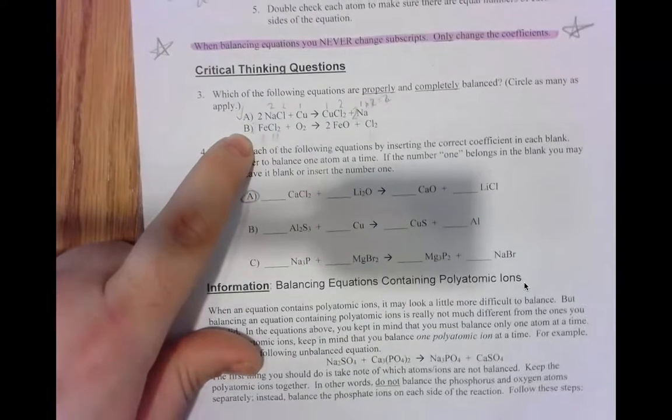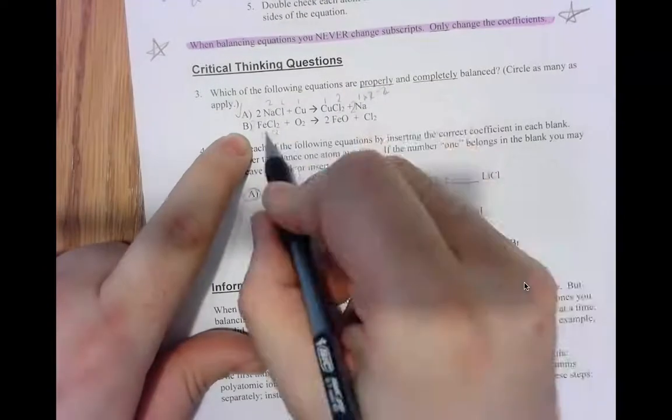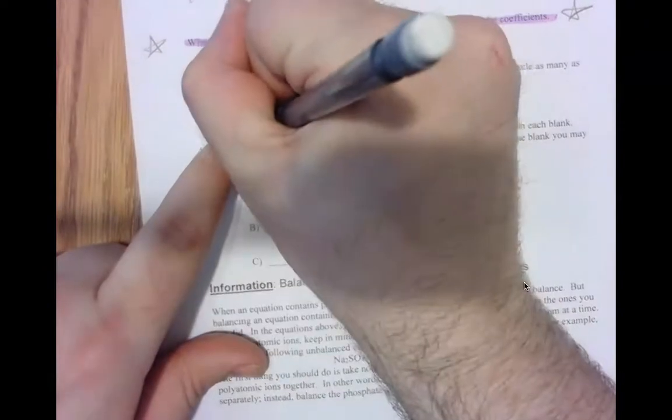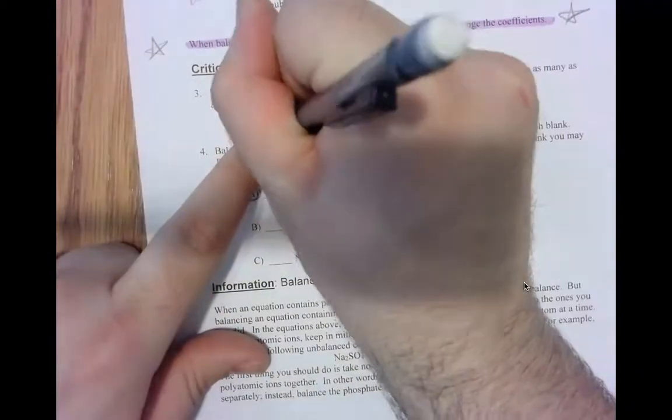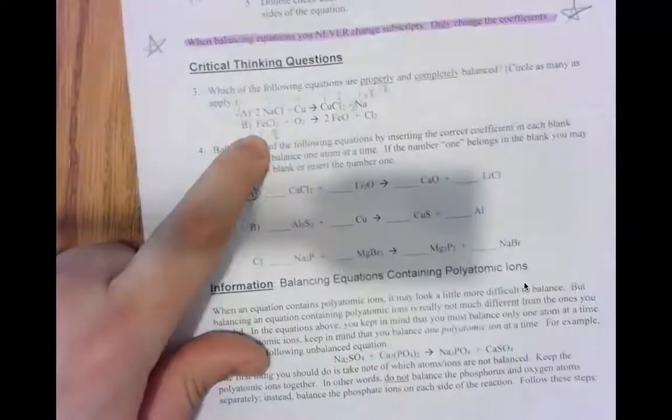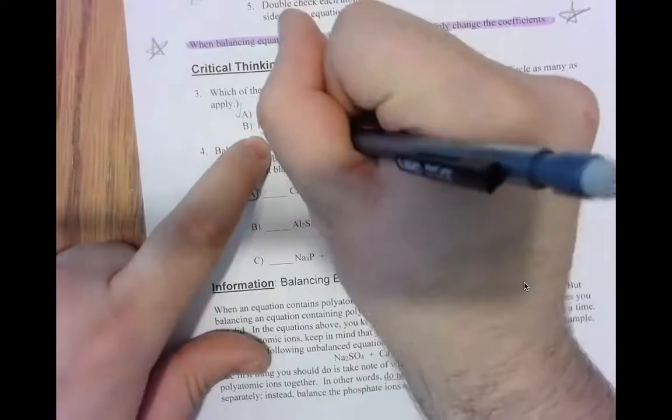We can do the same thing for B. So we can start with the irons. Fe, there's 1 iron on the left side. We can do the same thing for chlorine. There's 2 chlorines on the left side. We can do the same thing for oxygen, 2 oxygens.